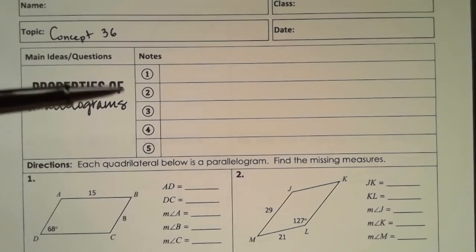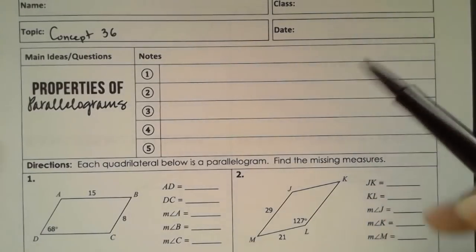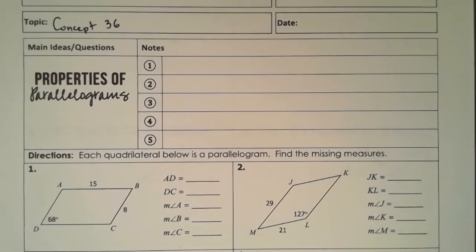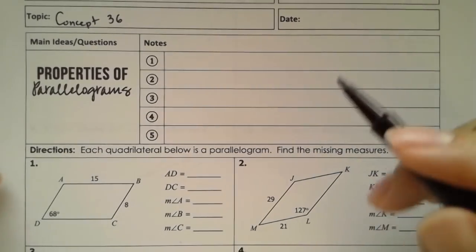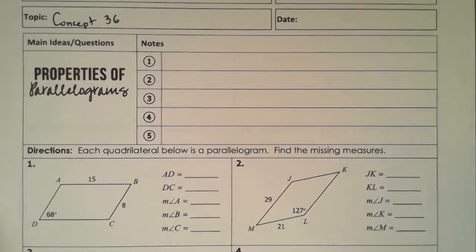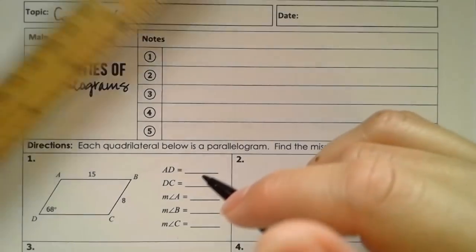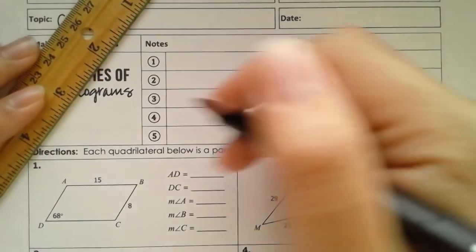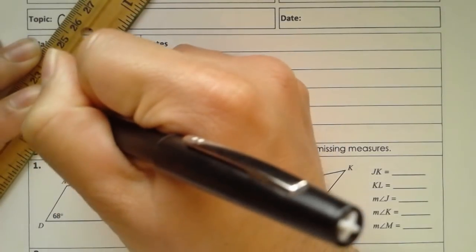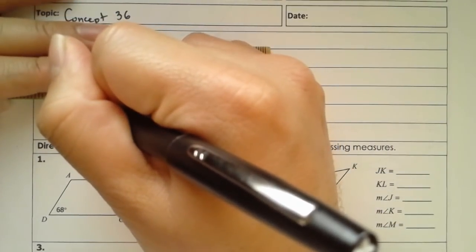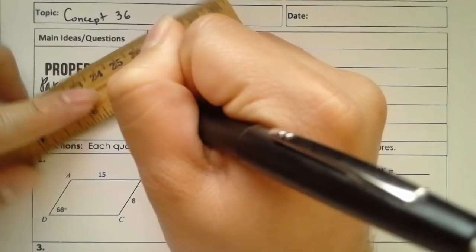Okay, the main properties of parallelograms. So pay close attention to what these 5 properties are, because it's going to make all these problems easier if you understand it. So before we write these in, let's draw out what a parallelogram is. So using a straight edge, if you have one, you're going to draw the following quadrilateral here, okay, and do your best to make it as accurate as possible.